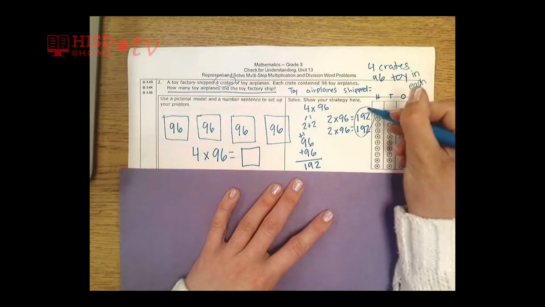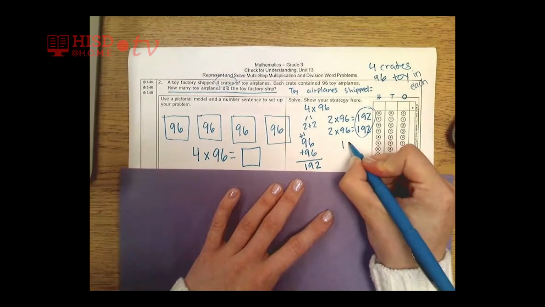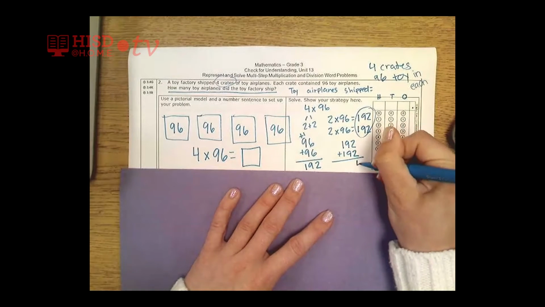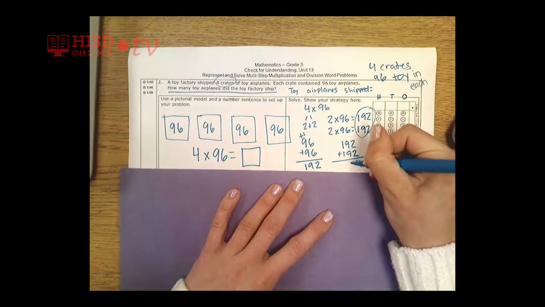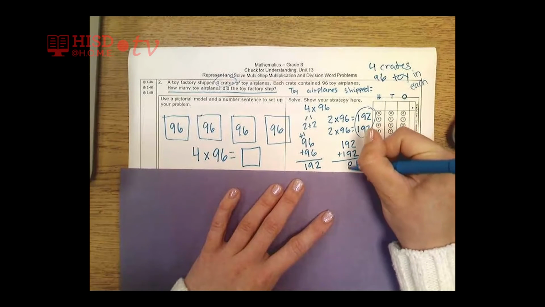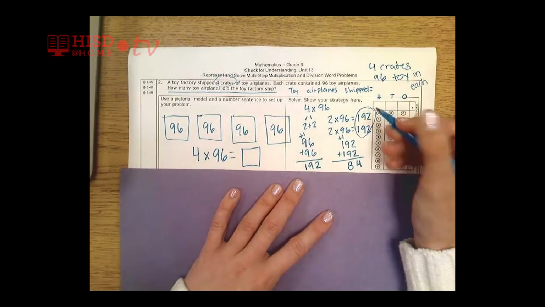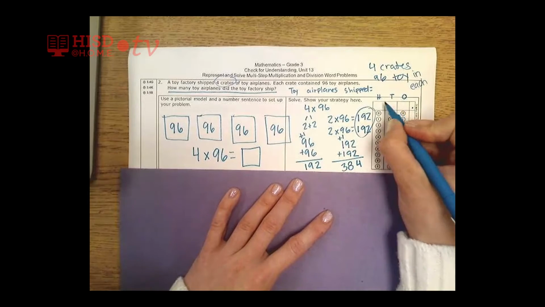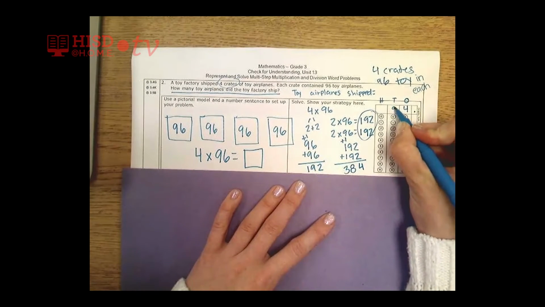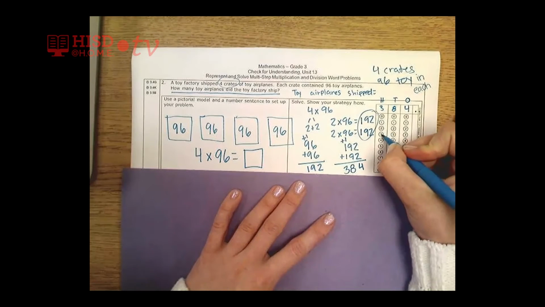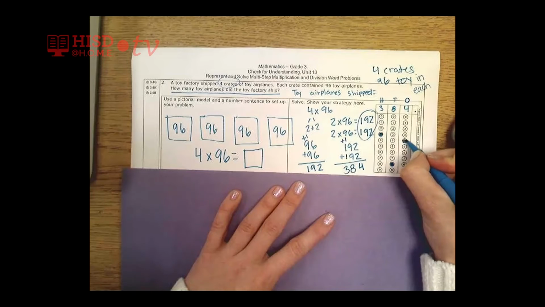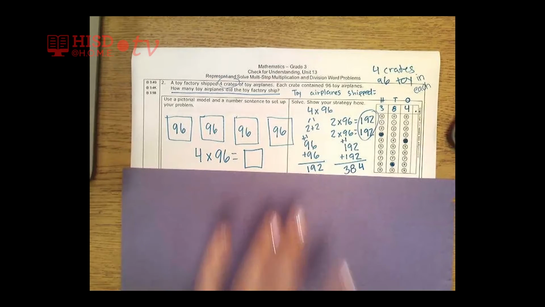Now I can just add these two numbers together to get my answer. 192 plus 192. 2 plus 2 is 4. 9 plus 9 is 18. Bring that tens place up here. 1 plus 1 plus 1 is 3. So it looks like 384. I'm lining it up. My 4 goes in the ones place, 8 in the tens, and 3 in the hundreds. Then I bubble in what is in each one. I'm going to give you guys about 30 seconds here.